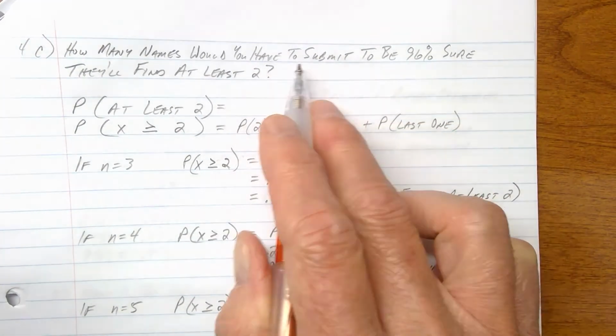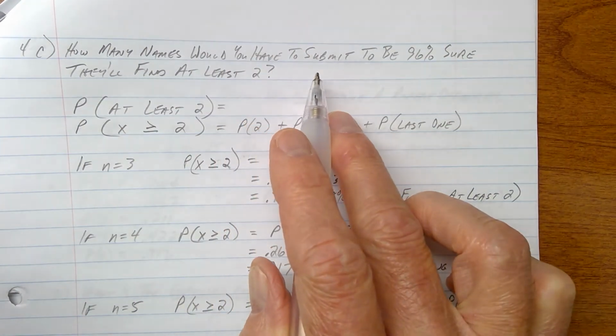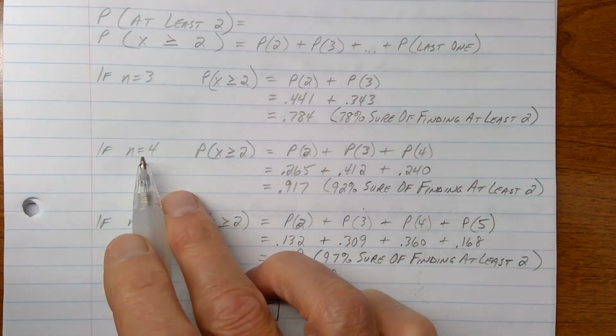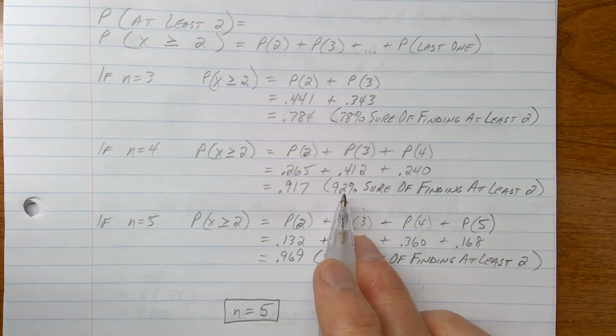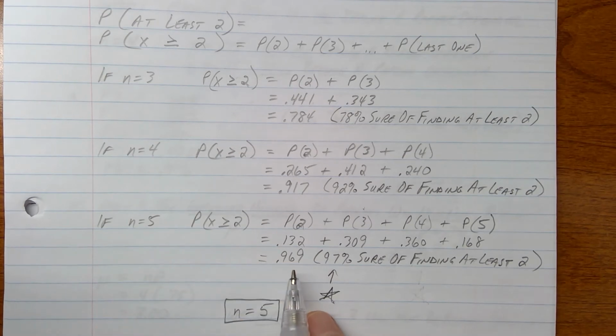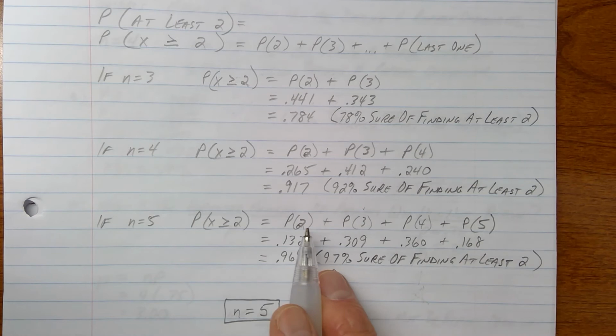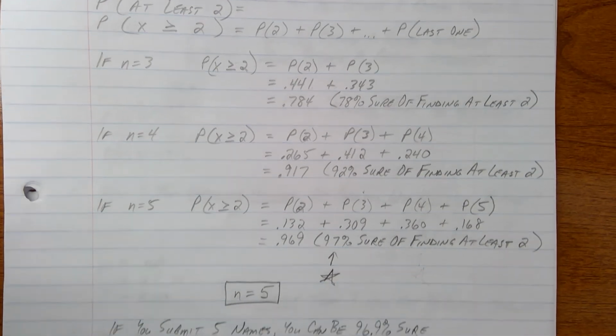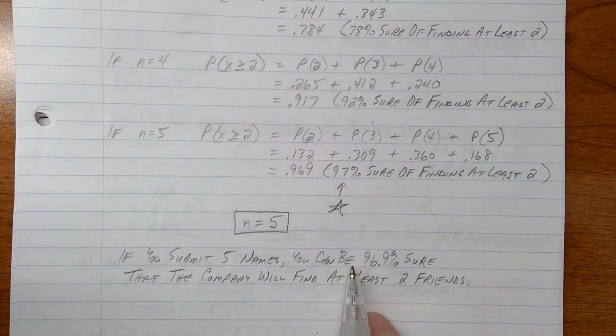They asked, how big a group would you need? How many names would you have to submit to be 96% sure? Well, 4 wasn't enough because we were only 92% sure, but 5 was enough. If we submit 5 names, we're 97% sure that they'll find at least 2. Could find 2, could find 3, could find 4, could find 5, but they'll find at least 2. So n needs to be 5. So if you submit 5 names, you can be 96.9% sure that the company will find at least 2 friends.